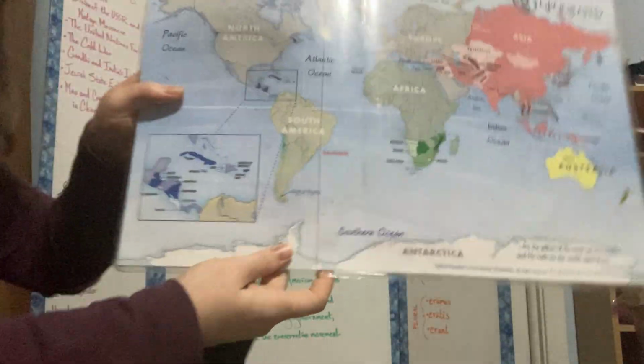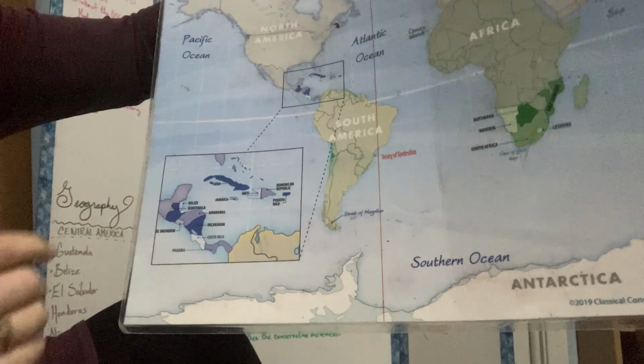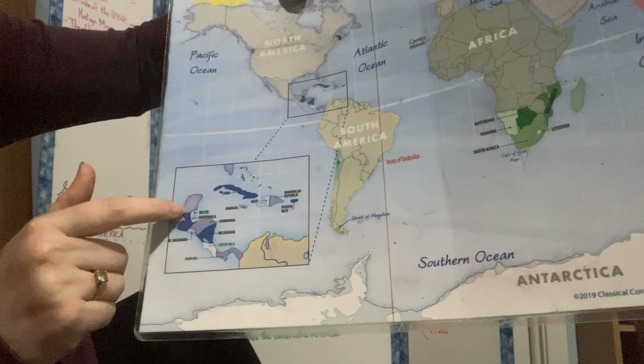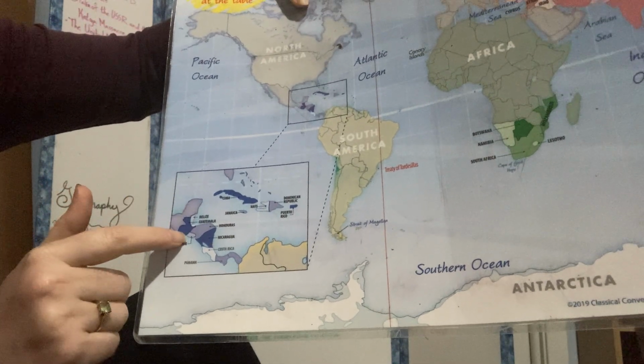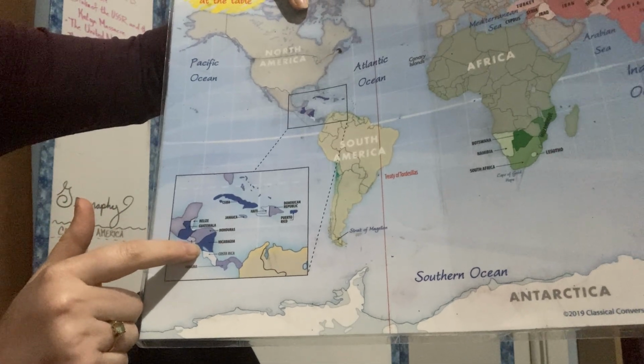Down here in the corner, Central America: Guatemala, Belize, El Salvador, Honduras, and then there's Nicaragua.